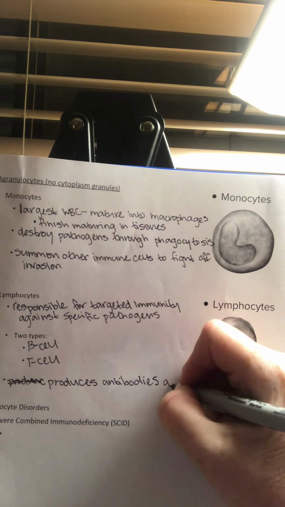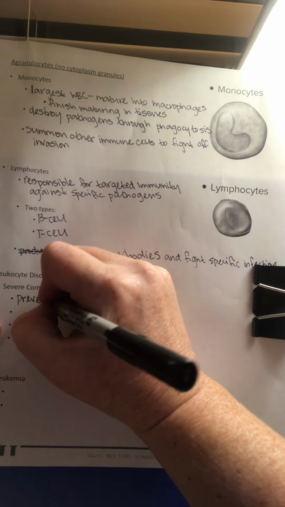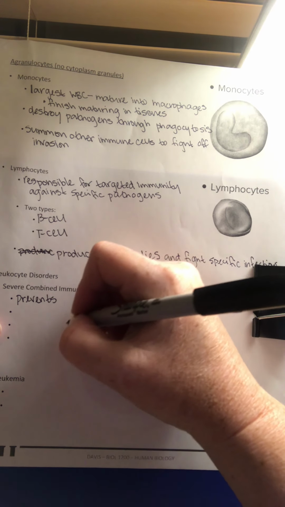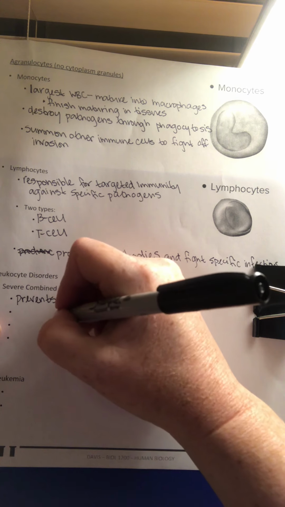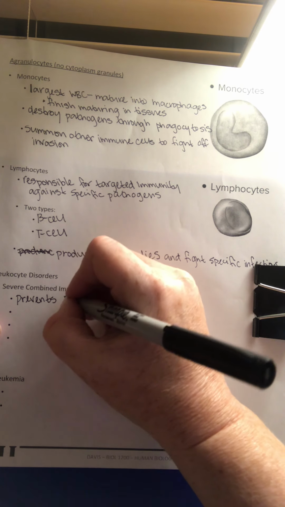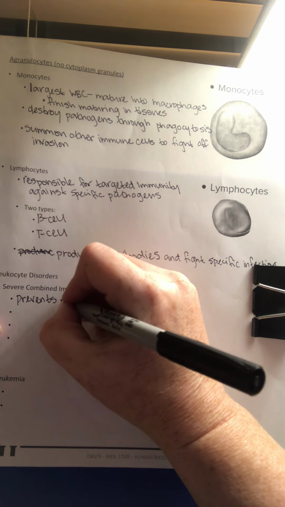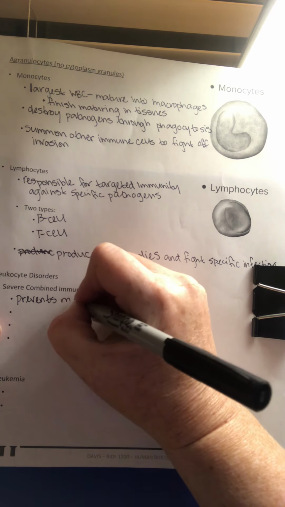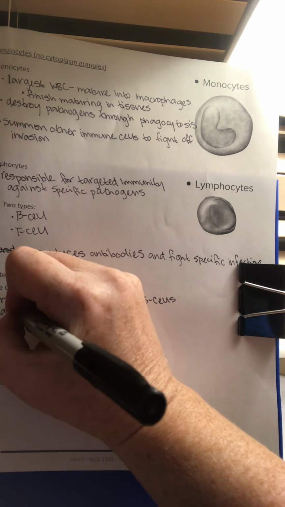So it prevents these main fighters, these main fighting types of leukocyte or lymphocytes, from developing. Because they don't mature and aren't there to fight off infections, guess what you can't do? You can't fight off infections.